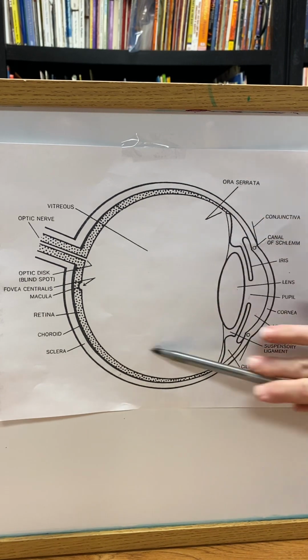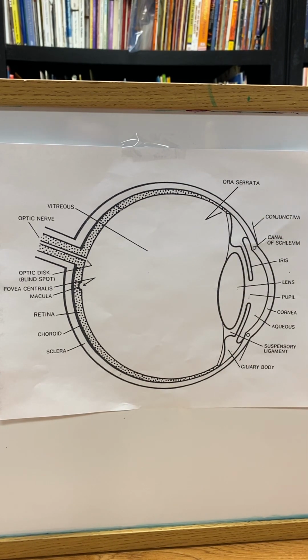The vitreous humor is located here. It's a clear jelly-like substance that fills the posterior segment of the eye. Its function is to maintain the shape of the eye.